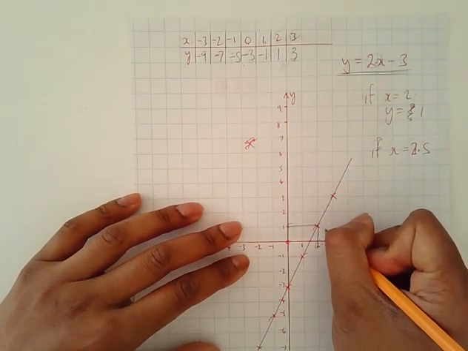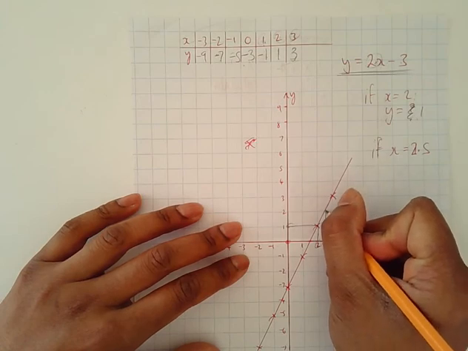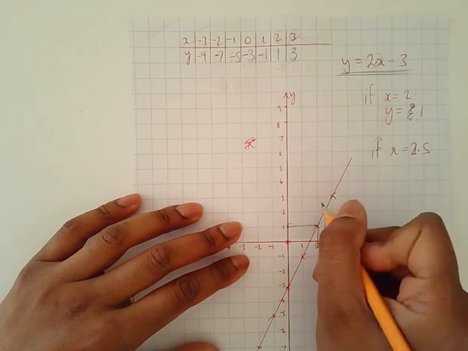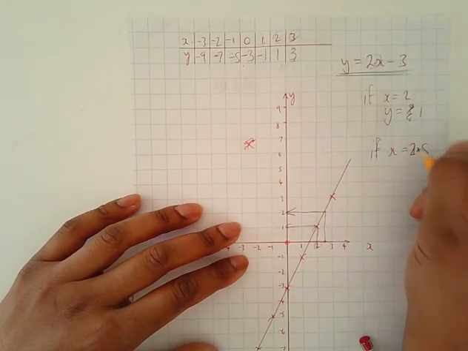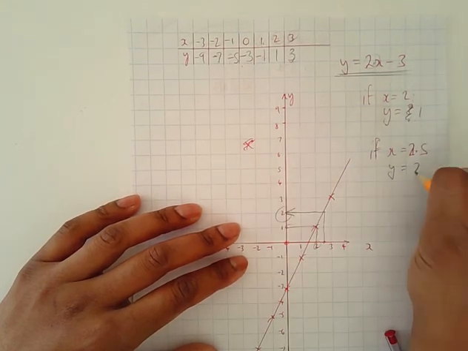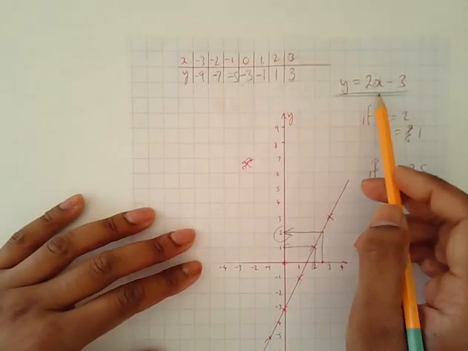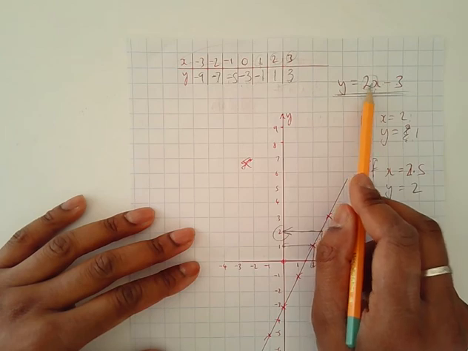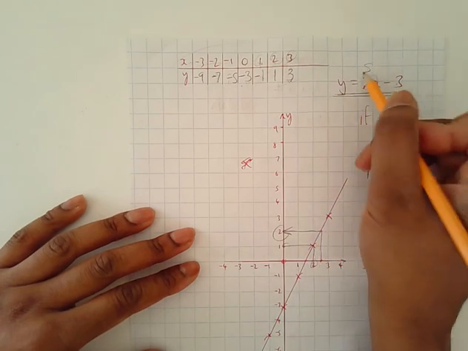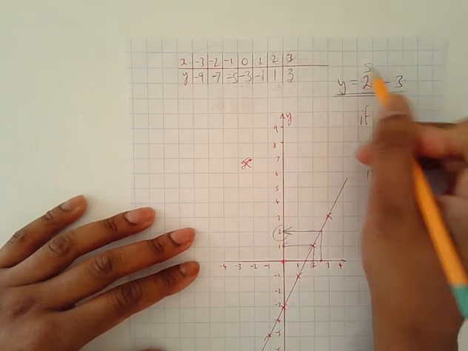Keep going up. Hit the graph, turn left. So when x is 2.5, y is equal to 2. And I can quickly check with the calculation here. If I replace the x with 2.5, 2 times 2.5 is 5. Take away 3. 5 take away 3 is 2.